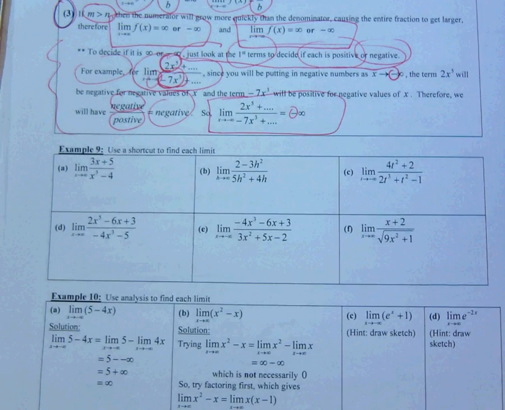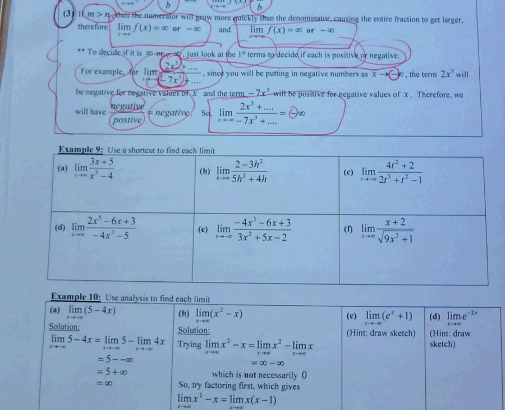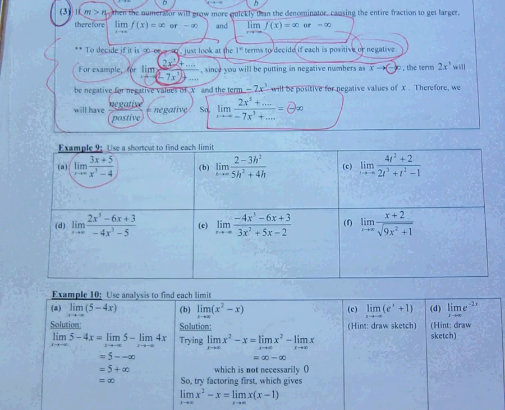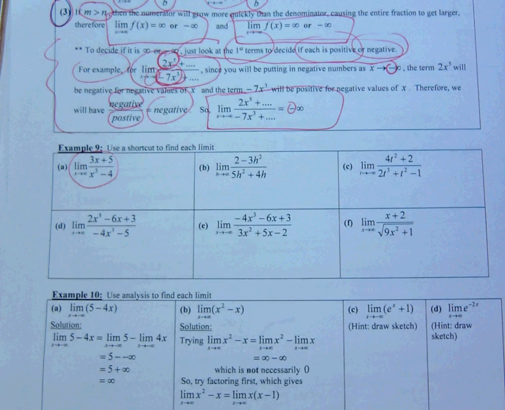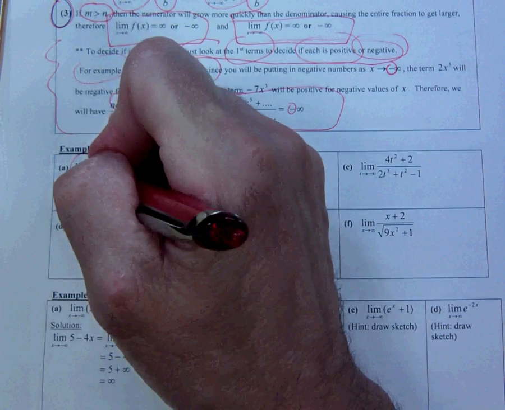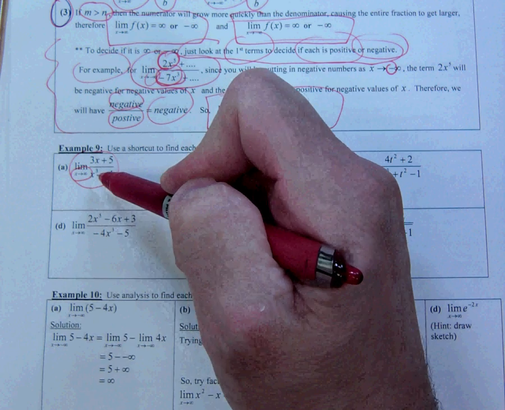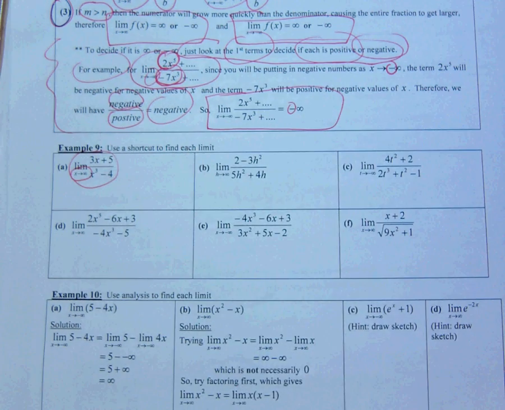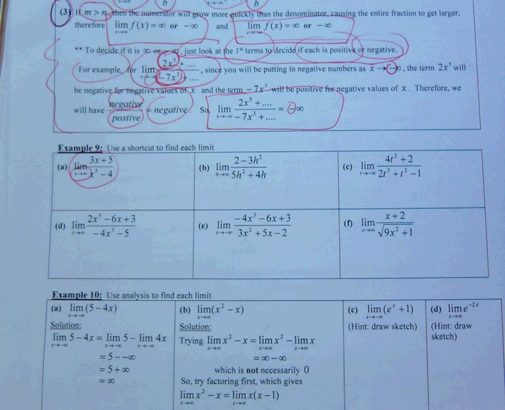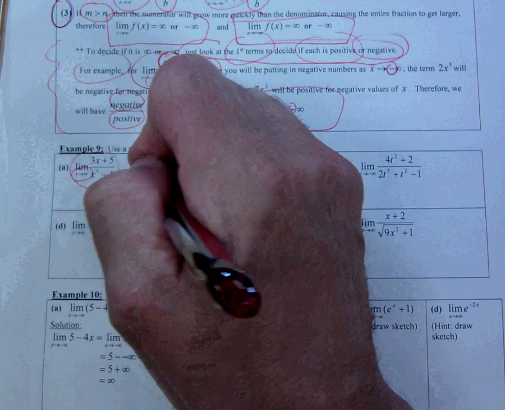Fill this in. Real quick, guys. Can I use a shortcut there? Yes or no? Yes. Because I'm taking a limit as x goes to infinity or negative infinity, where I got a polynomial over a polynomial. Okay, so real quick. What's higher, the top degree or the bottom degree? The bottom, which means the denominator will grow quicker than the top, which means the fractions will get smaller and smaller. What's this limit? 0. Easy, isn't it? No work required, just a little bit of thought.